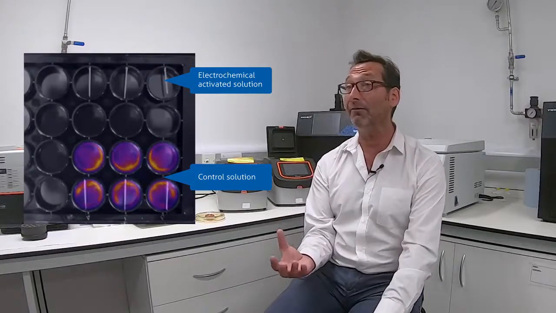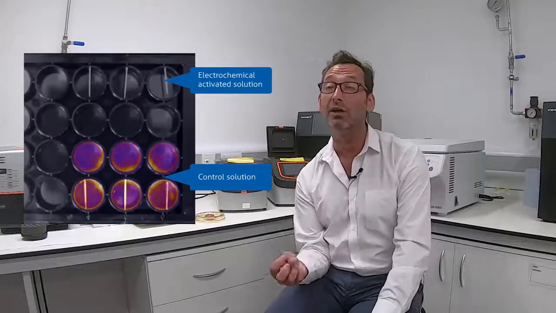In some of the work we've done, it's pretty apparent that many disinfectants do not have a residual quality about them or do not kill enough bacteria in the initial application, and that results in regrowth. What we've discovered with using ECAS is that that regrowth is very, very minimal.